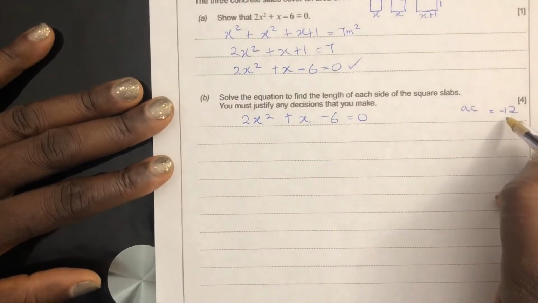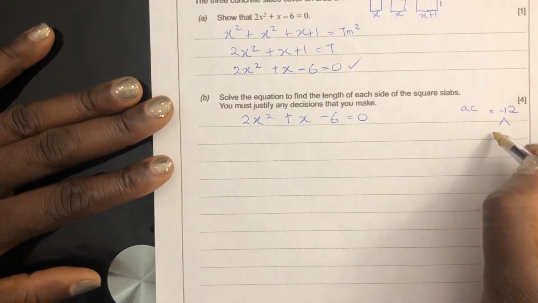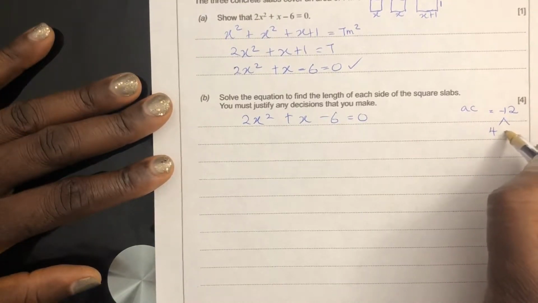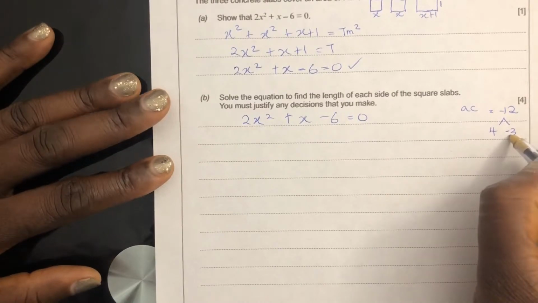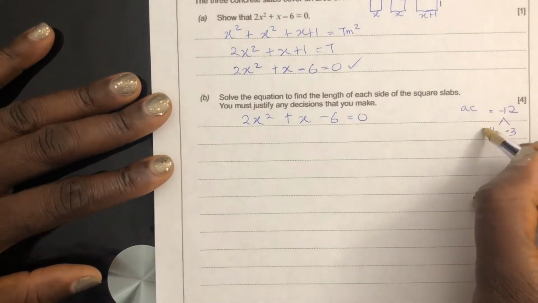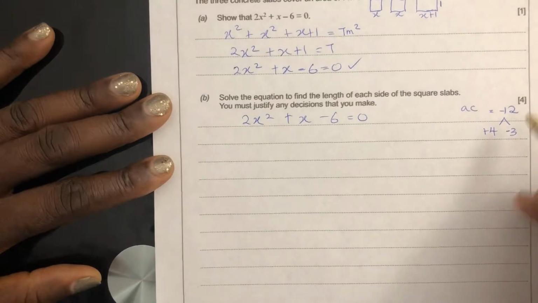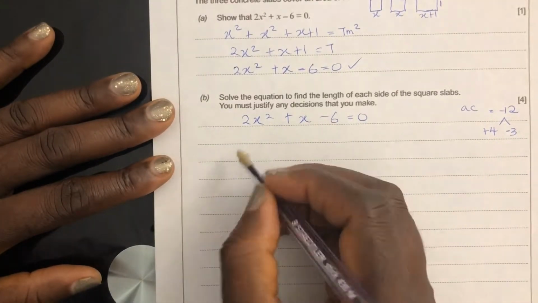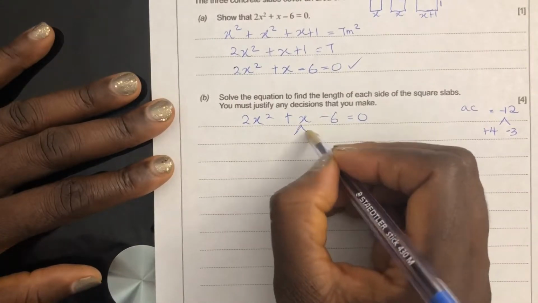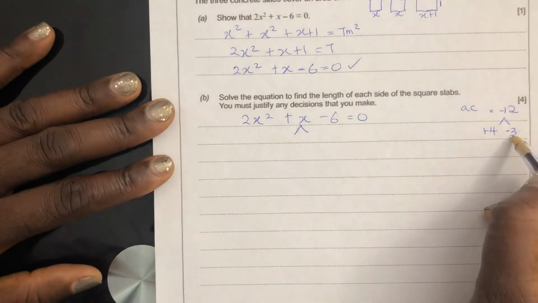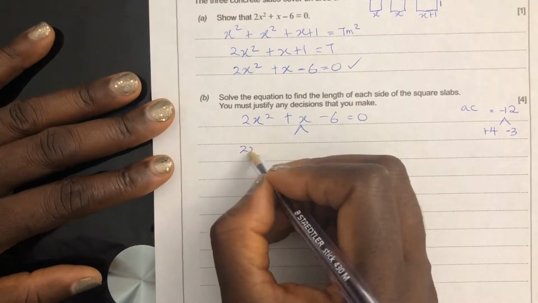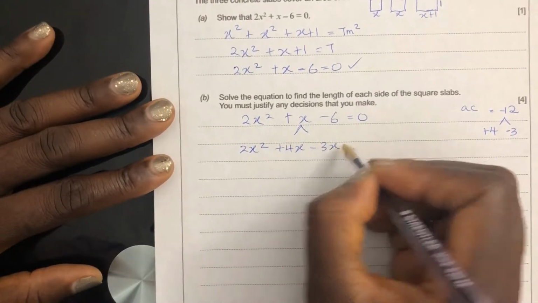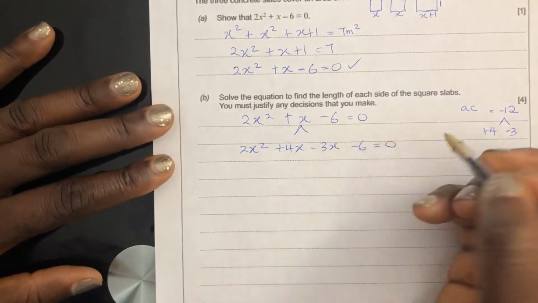So I did try a couple of them and I got 4 times minus 3. Plus 4 times minus 3 would give you minus 12, and plus 4 minus 3 would give you x. So let's replace this x here with plus 4x and minus 3x. We would have 2x squared plus 4x minus 3x minus 6 is equal to 0.